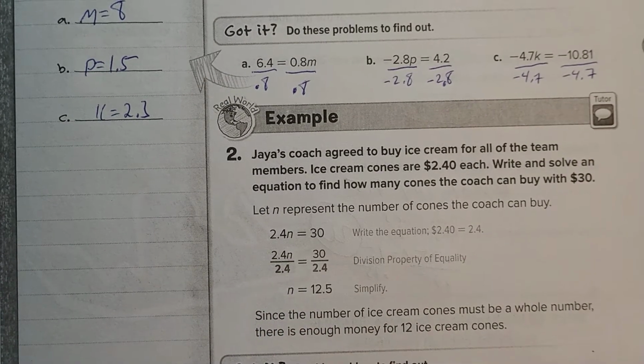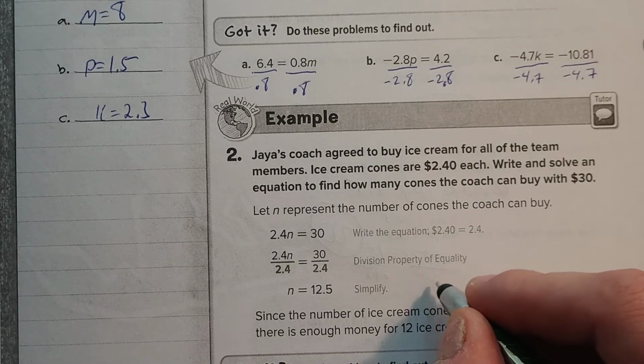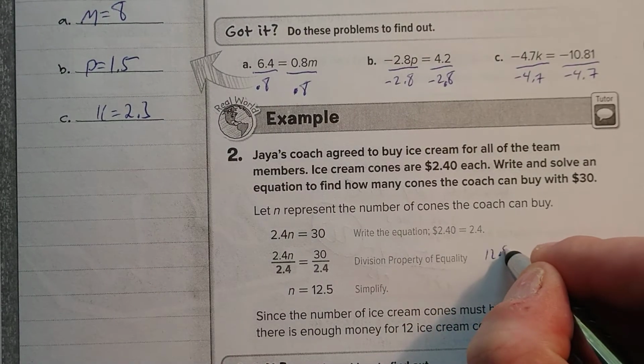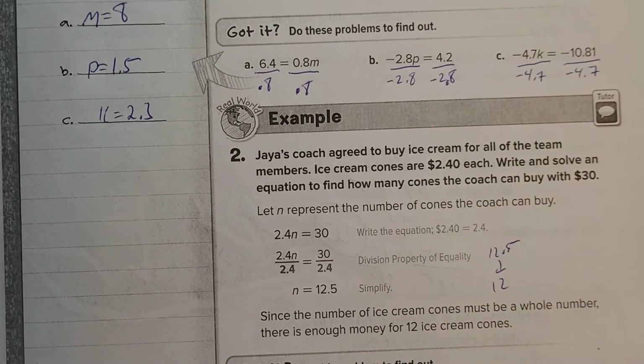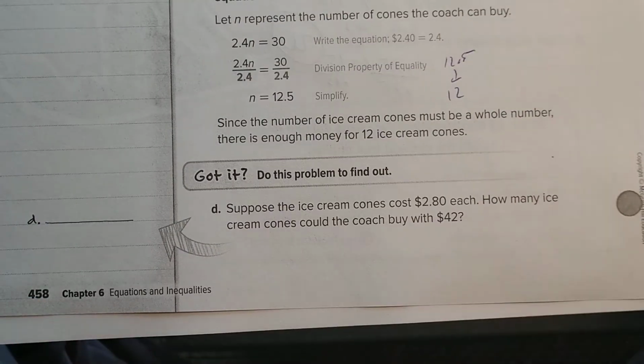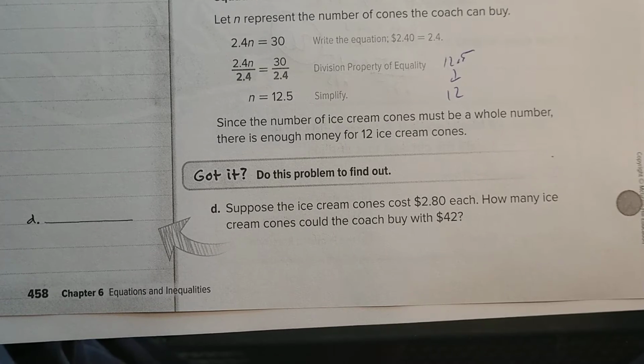Now 12.5, you can't get half an ice cream cone, so that's why 12.5 went down to just 12. And that's what they have here. Okay, so try D on your own. Pause it and try it on your own.